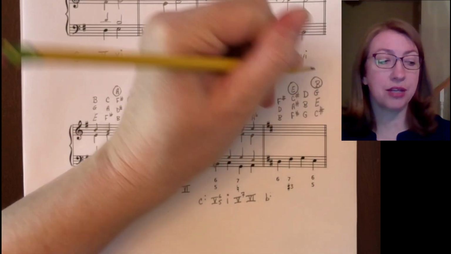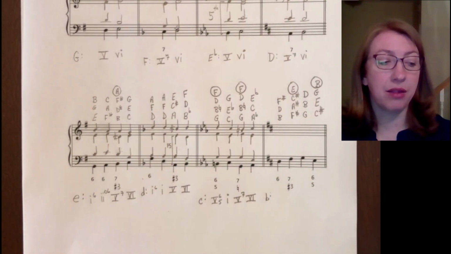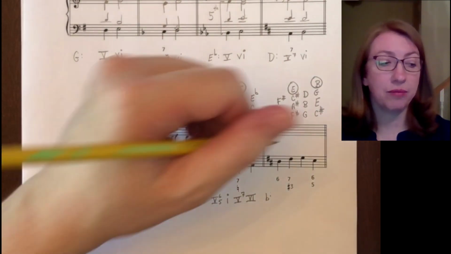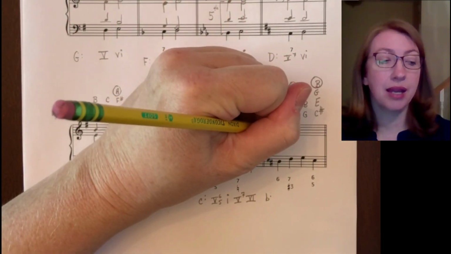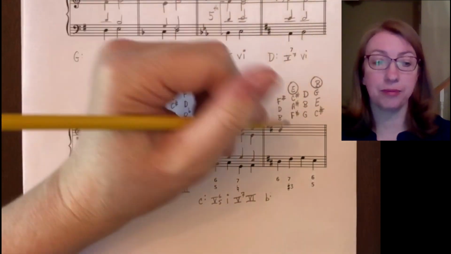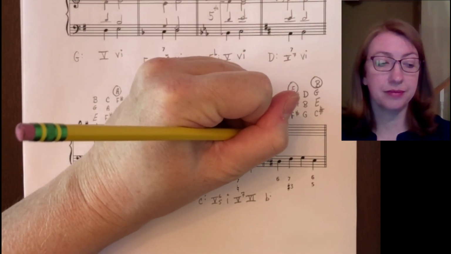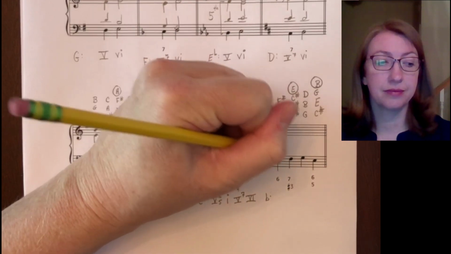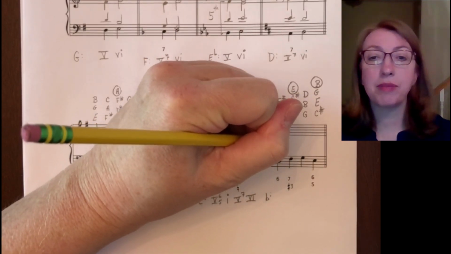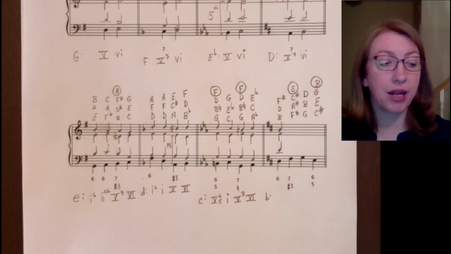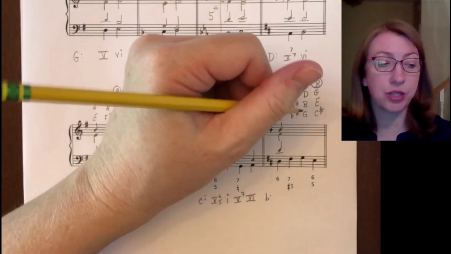I will voice my initial chord with a B, tonic, in the soprano. I'll place an F sharp in the alto and a D in the tenor. As I move into my next chord, I will allow my soprano to step up to C sharp.